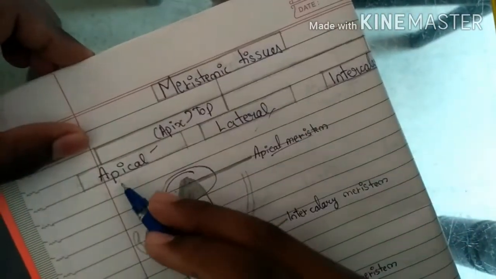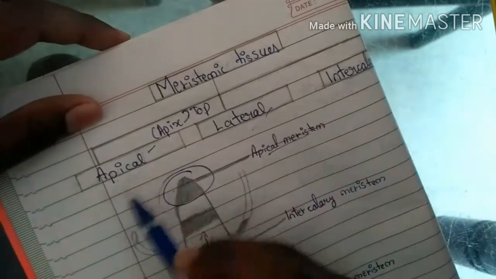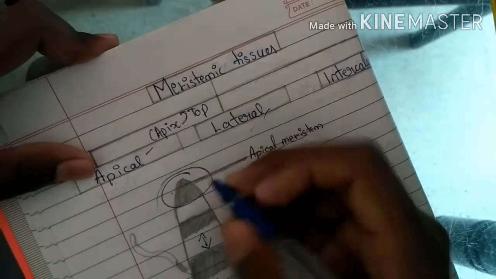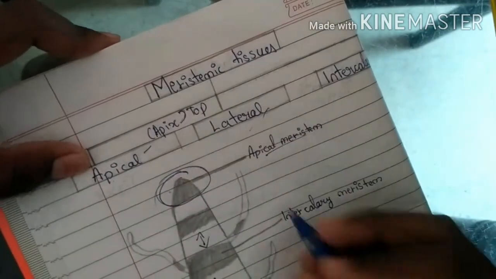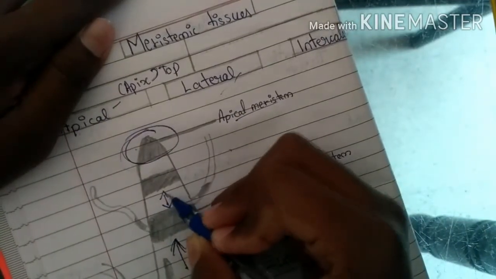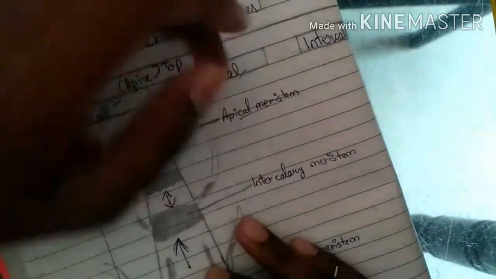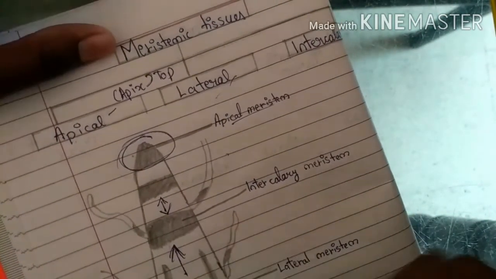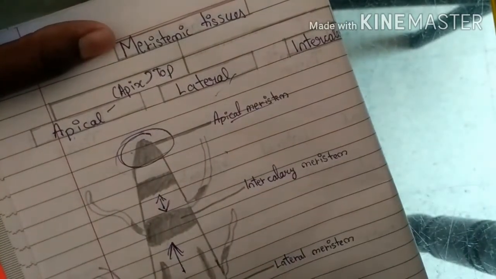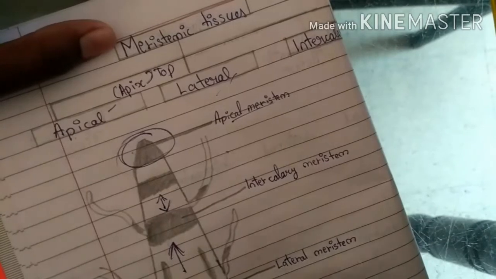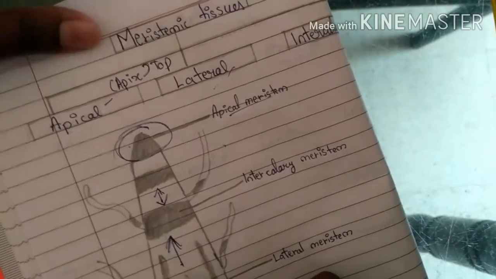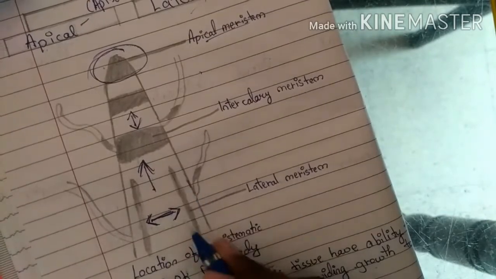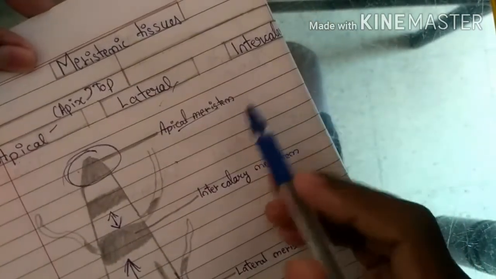Meristematic tissue: apical, lateral, and intercalary. We all know that apical means apex, which is the top. This part is the apical meristem, and it helps with the length of the plant. It will grow; it is for the plant becoming big. And lateral means this, which gives width to the plant. And intercalary tissues, which I will tell you about afterwards.